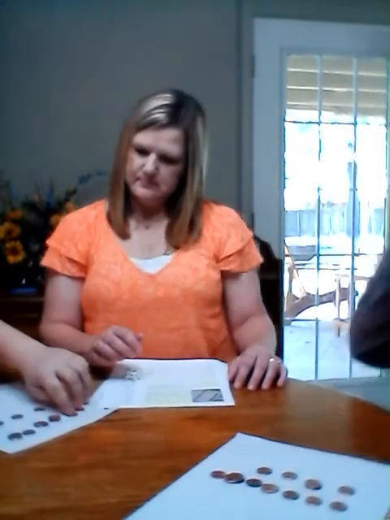Are these on 2 or on 3? 2. You sure that's where you want? Mm-hmm. Okay. Now my volunteers have their board set up again, so we're going to play again.